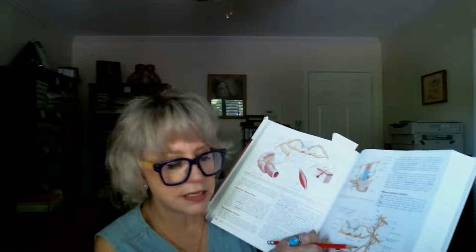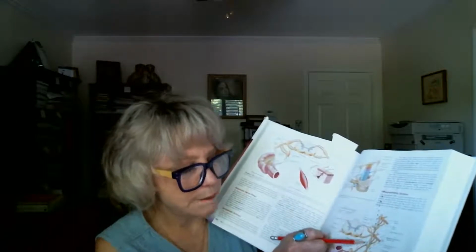because it's purely sensory. But what happens in the sympathetic response is that you stimulate what we call paravertebral ganglia. We also call them lateral ganglia and the sympathetic chain.